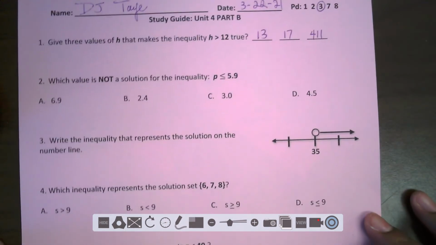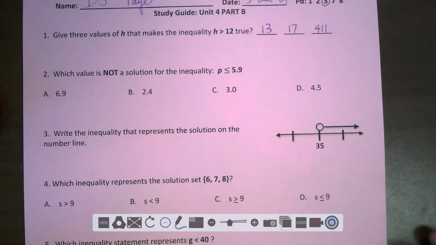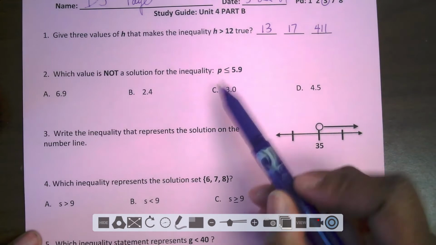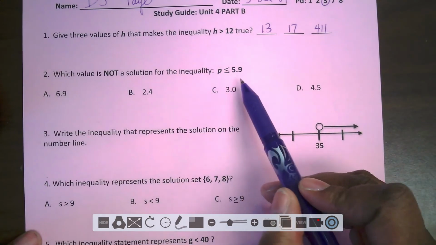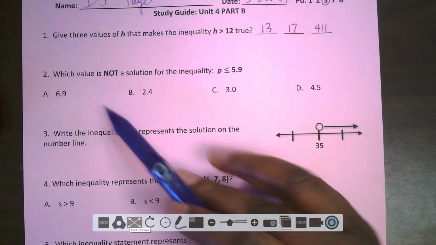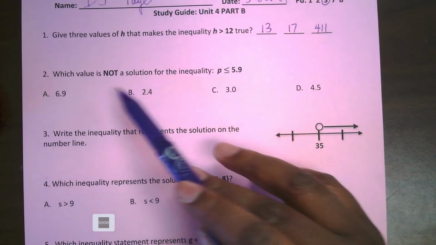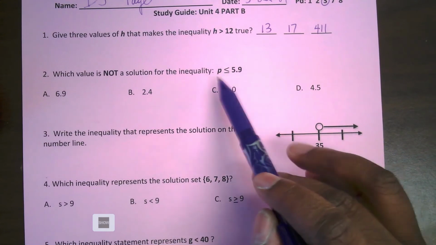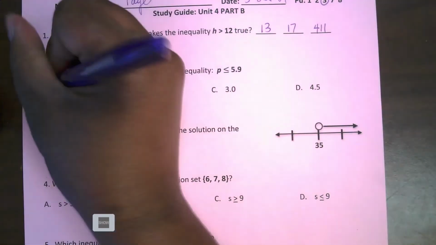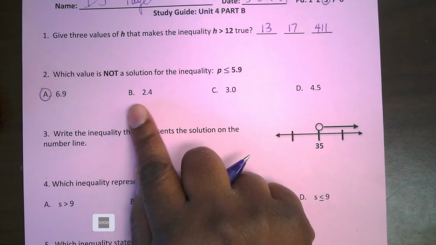Number two, which value is not a solution for the inequality? P is less than or equal to 5.9. Let's see. All right, so the first one is 6.9. And that one is not less than 5.9. So I'm going to already circle and say it's A. But let's look at the rest of them and test them to see if they are solutions or not.